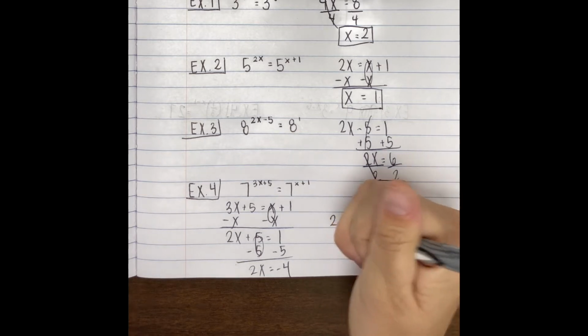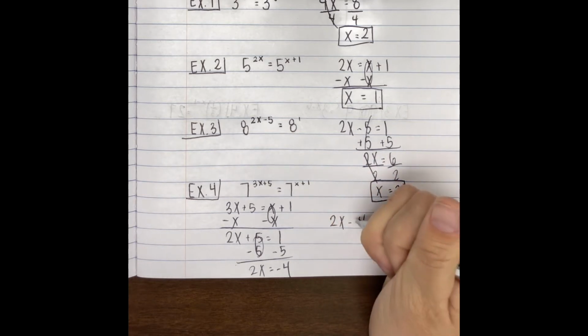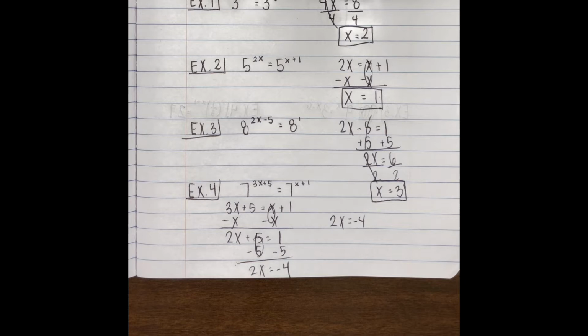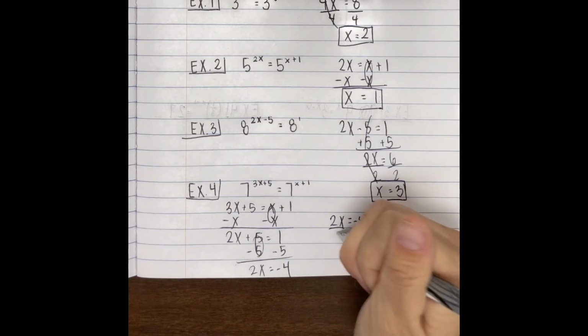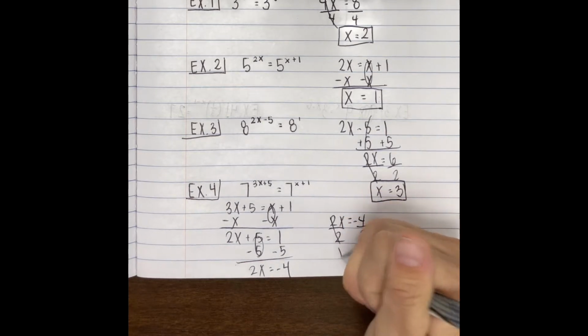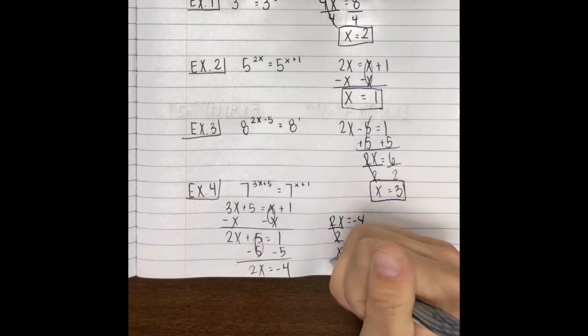And then I'm going to rewrite that over here where I have more room. 2x equals a negative 4. Divide both sides by 2. And we get x equals a negative 2.